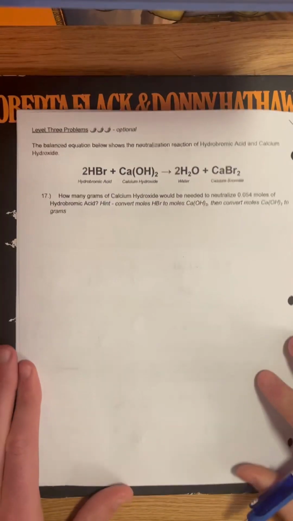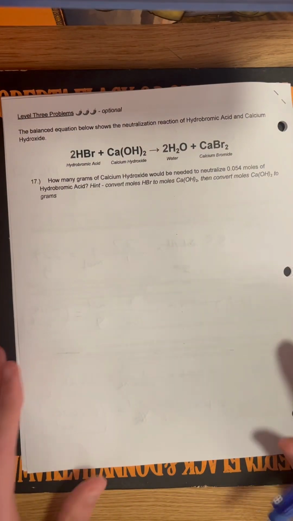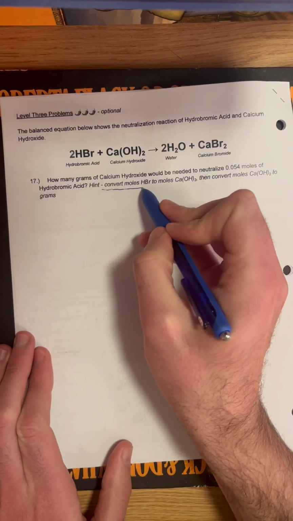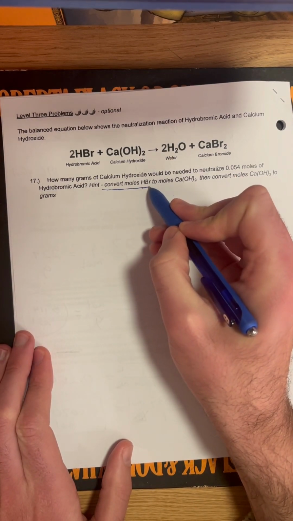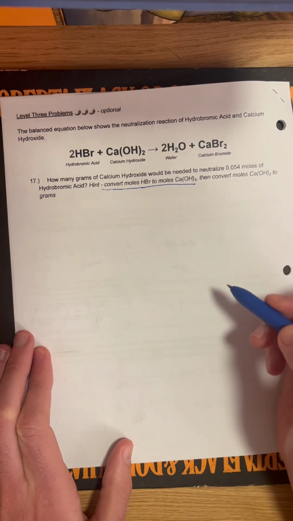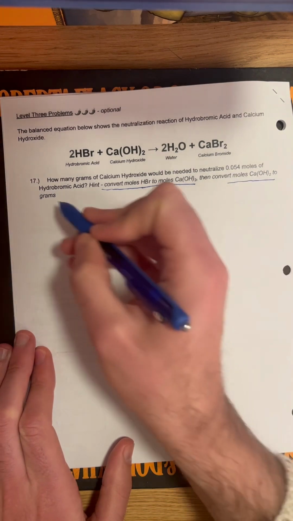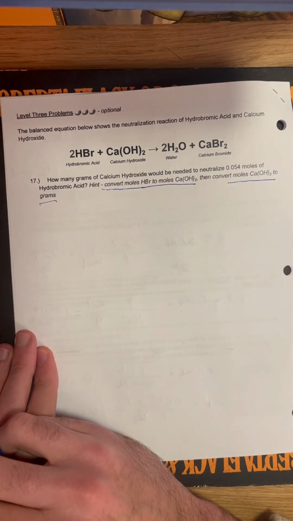Last one. All right, I believe this is 3 steps again, so I'm going to do them all continuously. But we've got hints. We want to convert from moles of HBr to moles of calcium hydroxide. Then convert from moles of calcium hydroxide to grams. Okay, so that's just 2 steps.